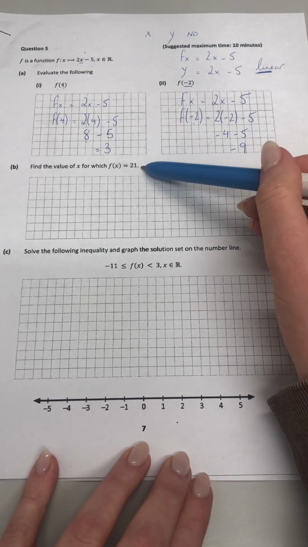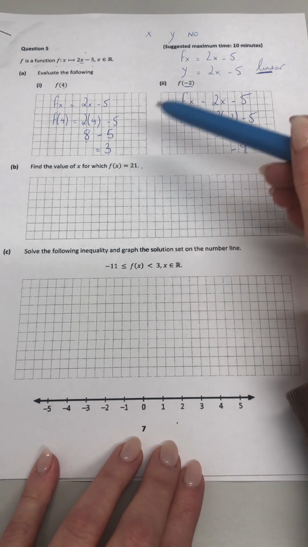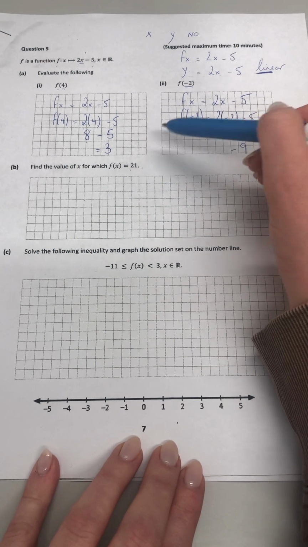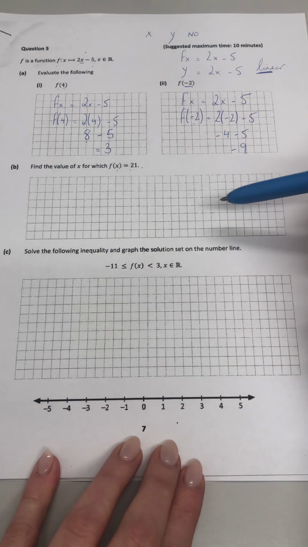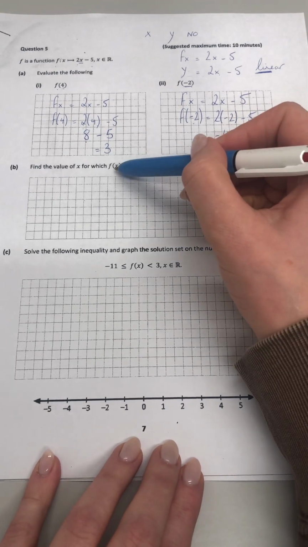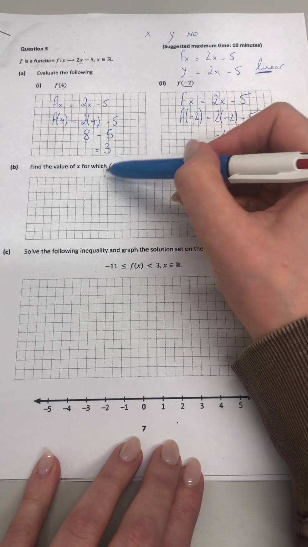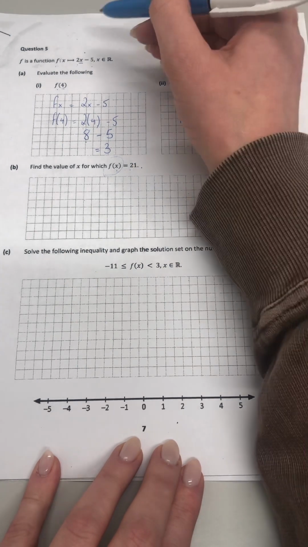Find the value of x for which f of x equals 21. This is a little bit different because can you see how they haven't changed the x there? They're actually saying let f of x equal 21.